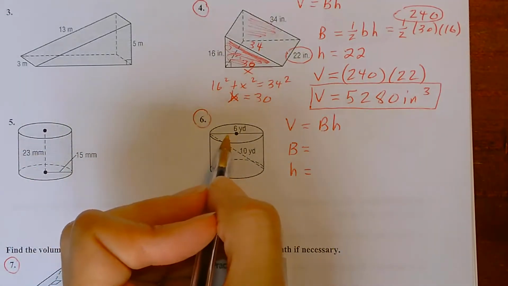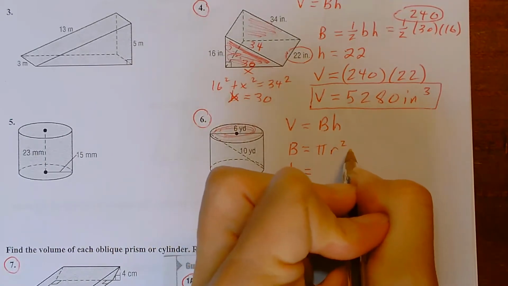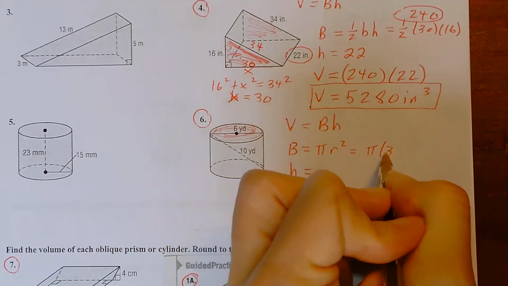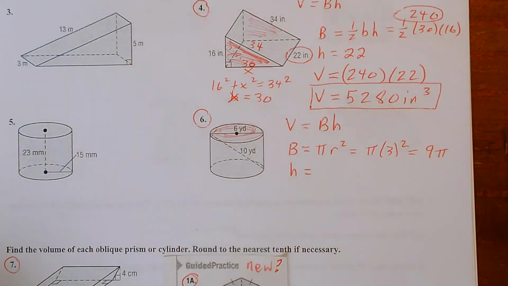Okay, so to get the area of the base, I notice that the base is a circle, so I'm going to use pi r squared. Okay, so the radius would be 3, so this is going to be pi times 3 squared, and I'm going to leave it as 9 pi because I'm going to have an exact answer. You can do either and multiply it out if you want to.